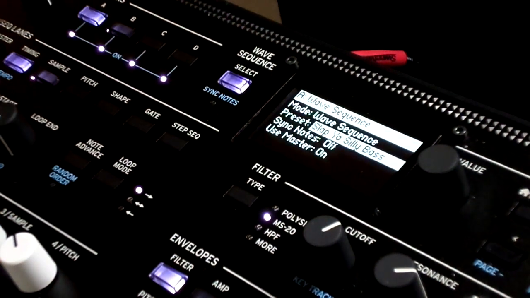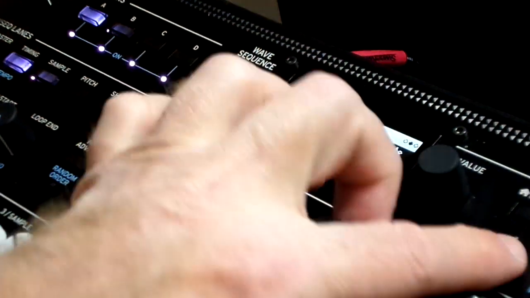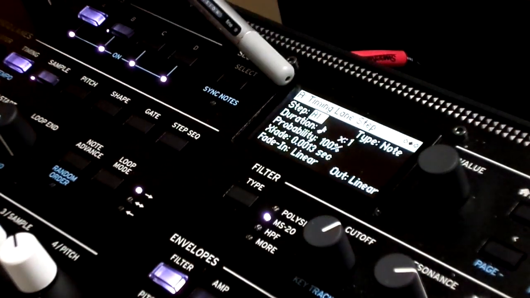So we'll select wave sequence like this. Now we see that we have the wave sequence menu in front of us. We're going to activate the wave sequence lanes, and we'll see that we have the timing lane step. So for A, let's use our page button to highlight the step.